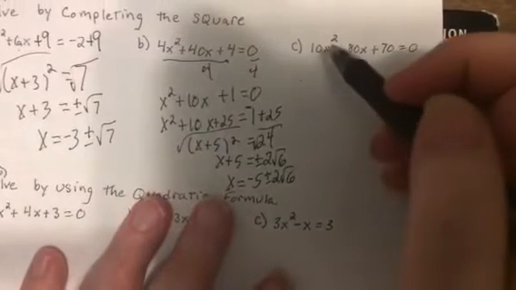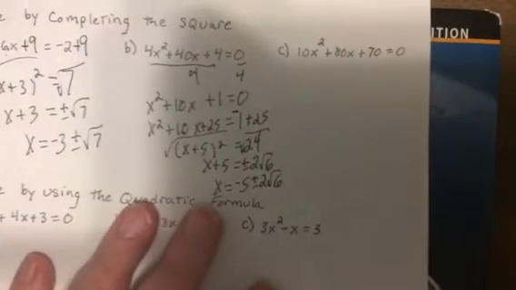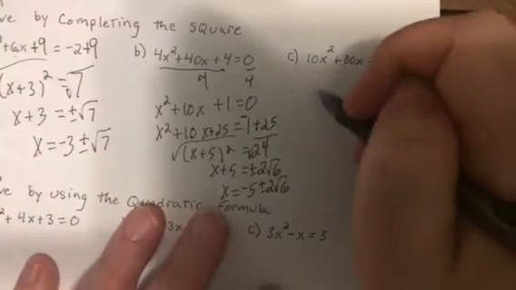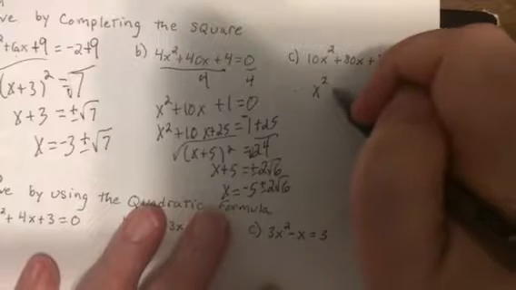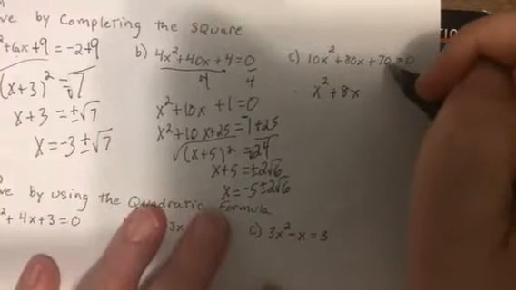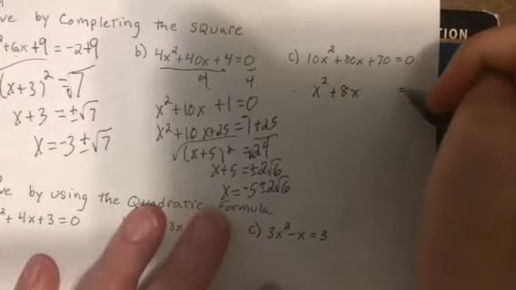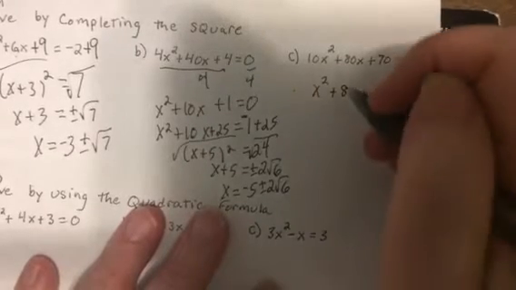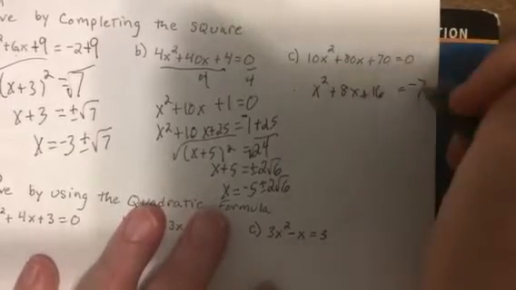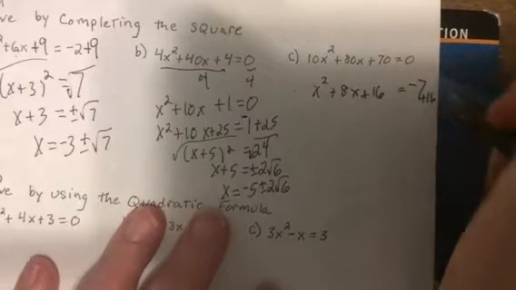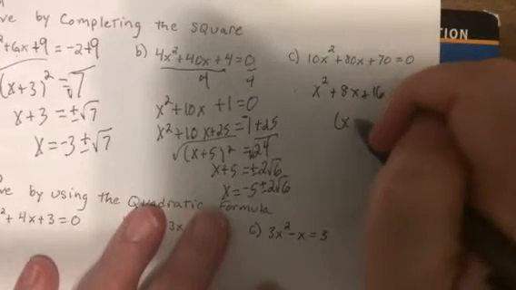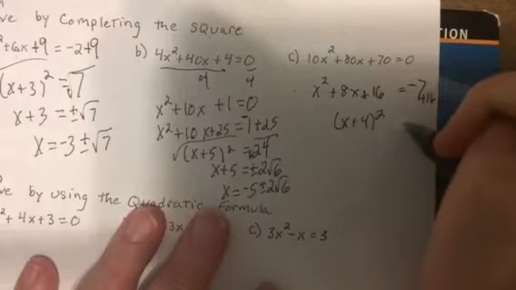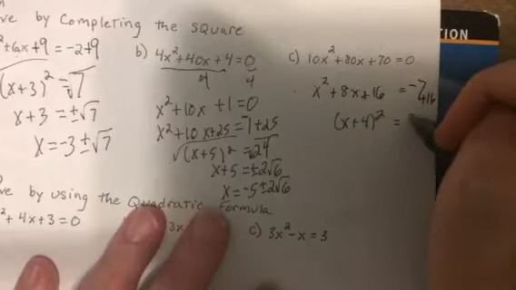But completing the square, you divide both sides by your a. So that would be 10. So I'm just going to do it. And 70 divided by 10 is 7. So I'm going to subtract it from both sides. Half of 8 is 4. 4 squared is 16. So I would have x plus 4 squared equals 9.